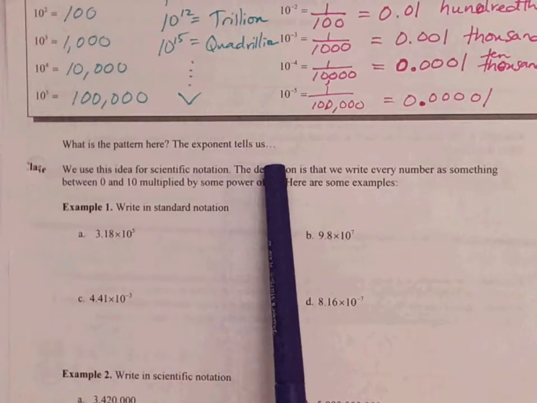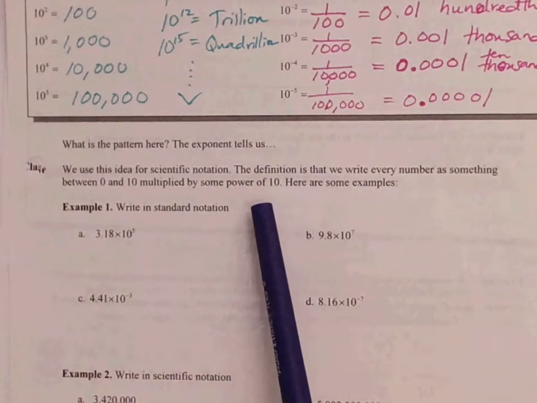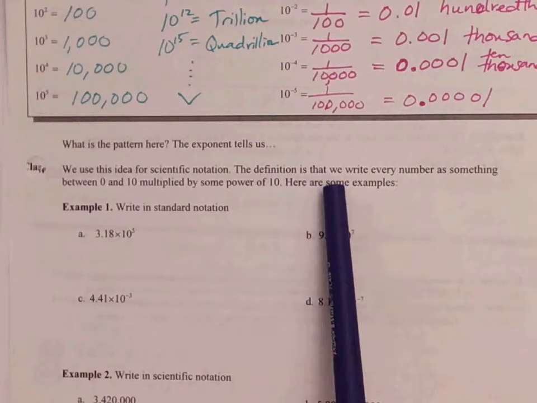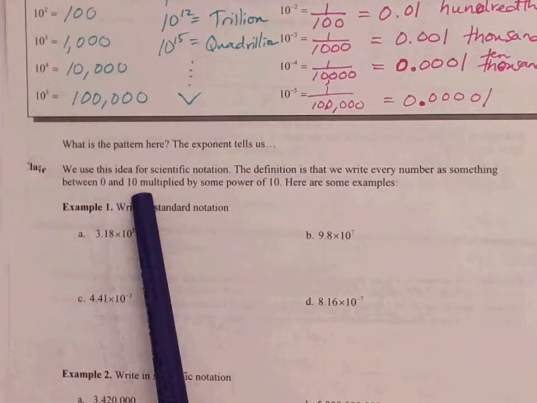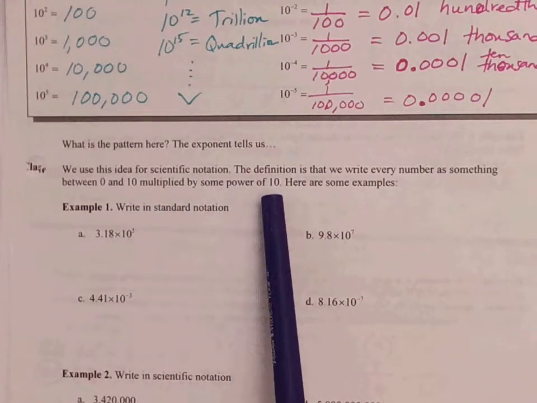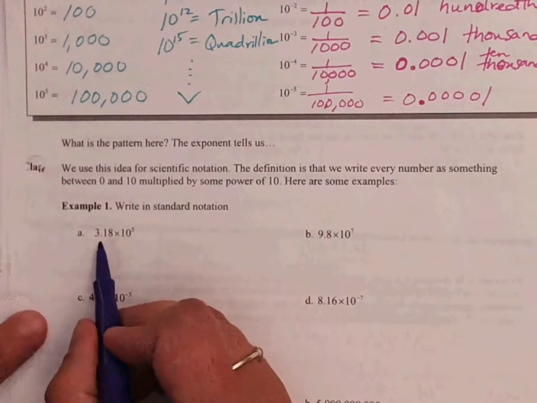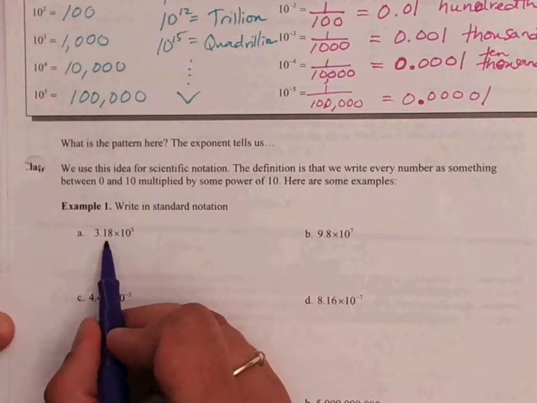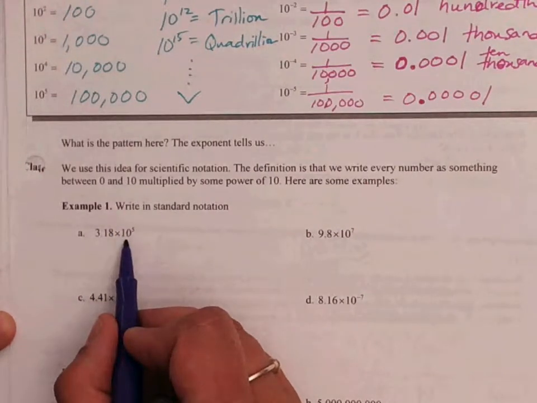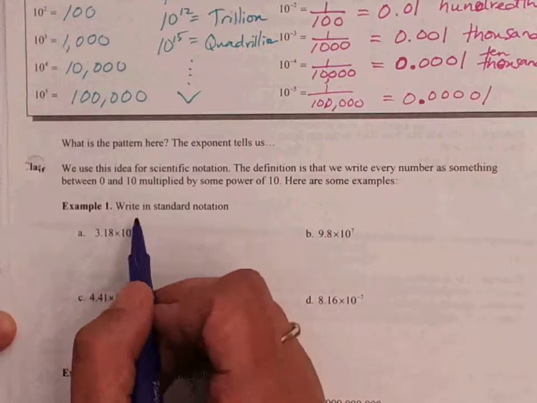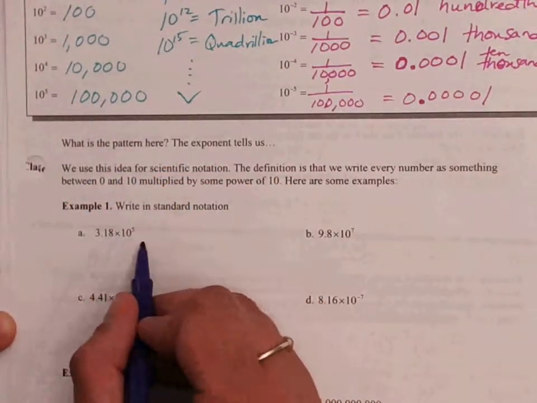The exponent tells us, we use this idea of scientific notation. The definition is that we can write every number as something between 1 and 10 multiplied by a power of 10. Here are some examples. Okay, so here, if I'm saying I have 3.18, I only have $3.18, but I have it times 10 to the 5th power. So we're going to move the decimal.